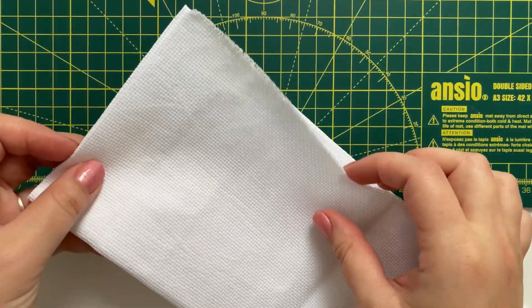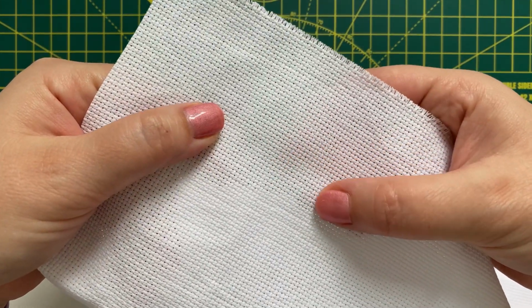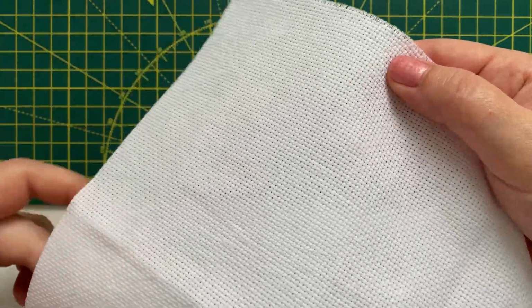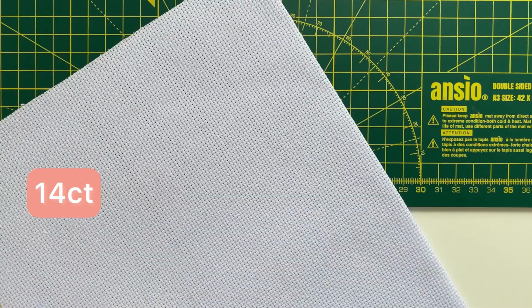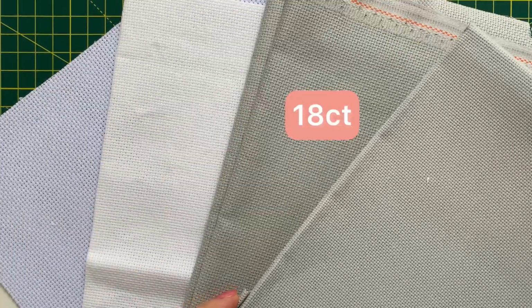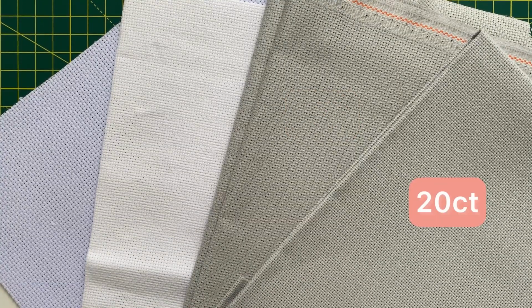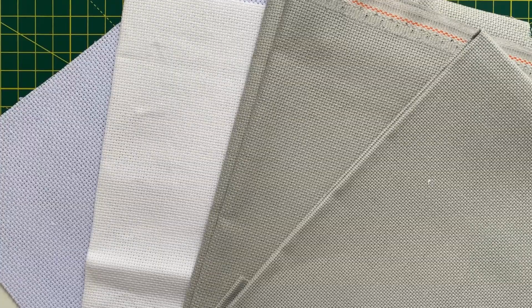Aida is a sturdy cotton fabric evenly woven into a mesh with easy-to-see holes, making it the ideal fabric for beginners. The 11 and 14 count are very popular to begin with, and 16 and 18 count are easy to progress to. We'll talk about count in more detail later.